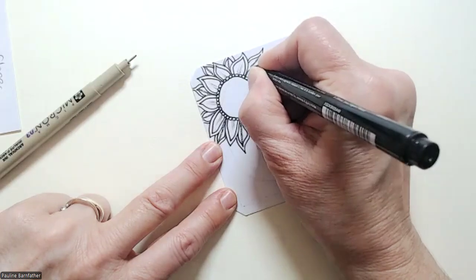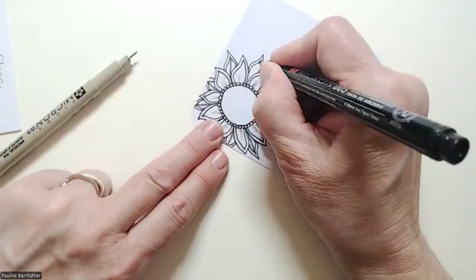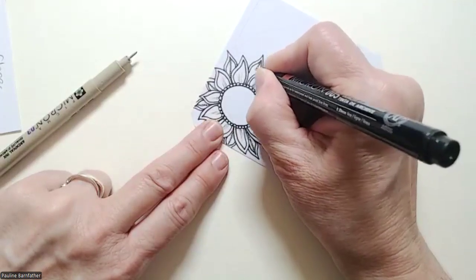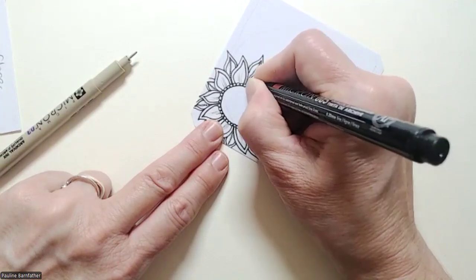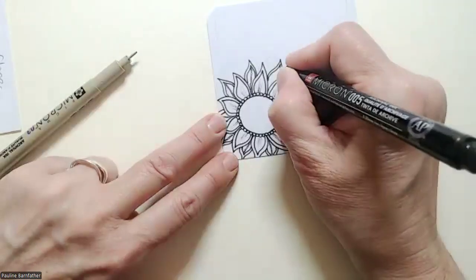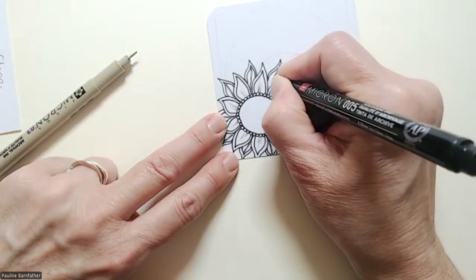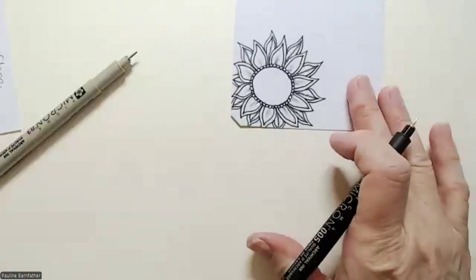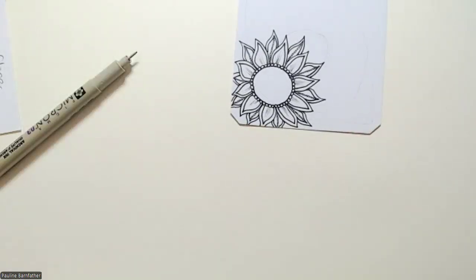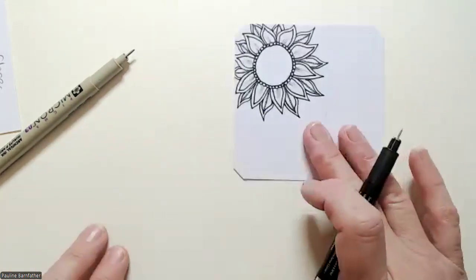And Zentangle is an abstract art. So things may represent things, but they're not intentionally supposed to. So I know we're creating a flower here, but it's just because we're using different shapes to build that up. Okay, so I've got my little focal point now.